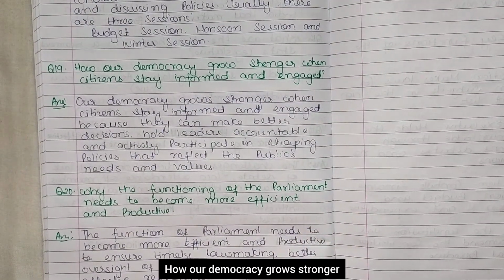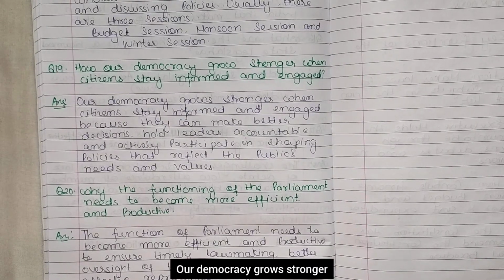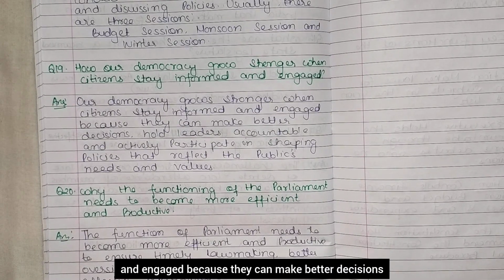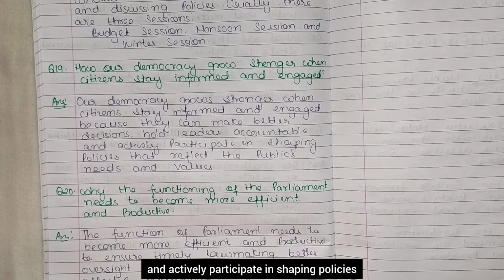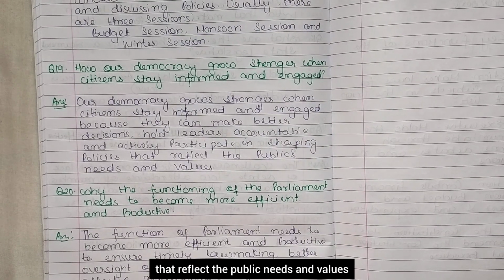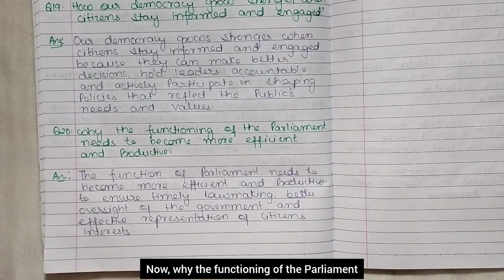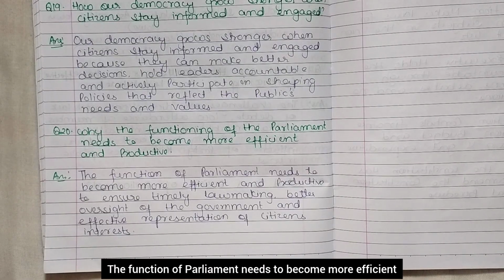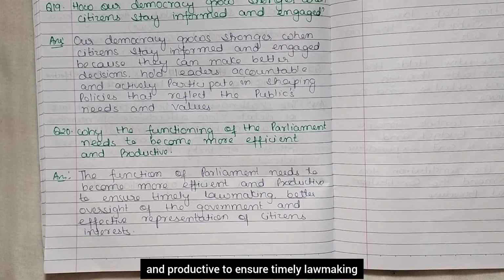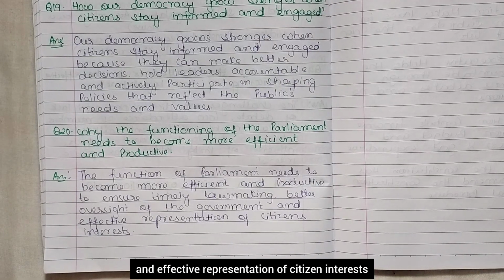How does our democracy grow stronger when citizens stay informed and engaged? Our democracy grows stronger when citizens stay informed and engaged because they can make better decisions, hold leaders accountable, and actively participate in shaping policies that reflect public needs and values. Now, why does the functioning of the parliament need to become more efficient and productive? It needs to become more efficient and productive to ensure timely lawmaking, better oversight of the government, and effective representation of citizen interests.